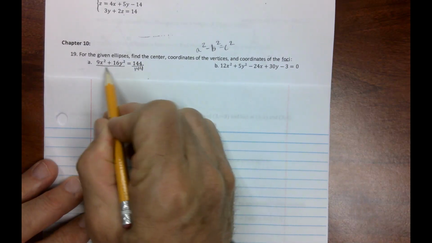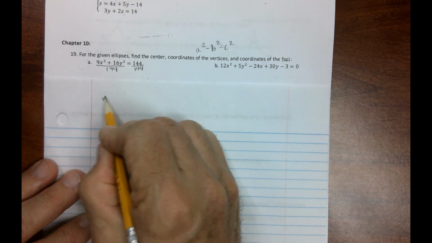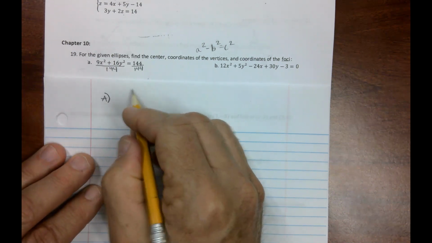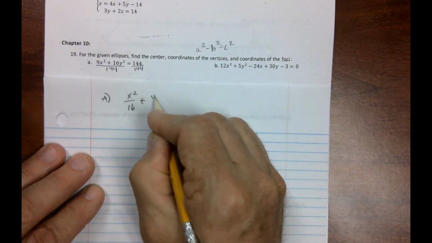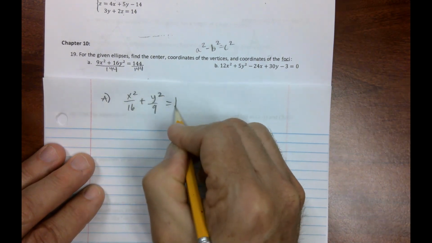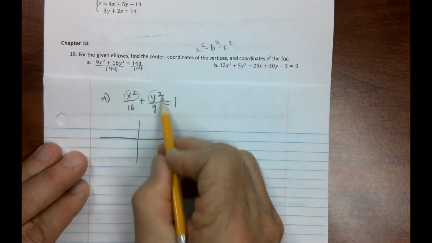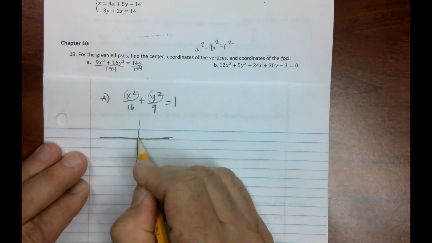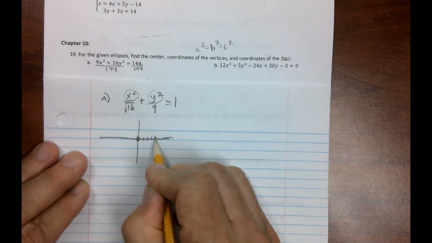And so we're going to divide everything by 144. So that reduces. And I'm doing part A first. It's just x squared over 16 plus y squared over 9 equals 1. Now, as you can see, our center is going to be 0, 0. No shift, no shift. This is square root, which means go 4 in the x direction.